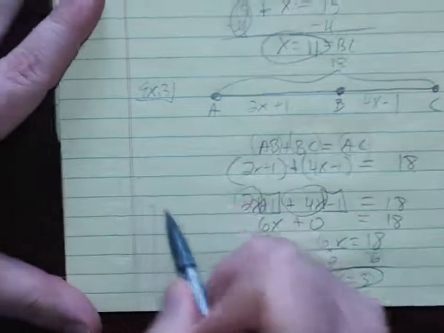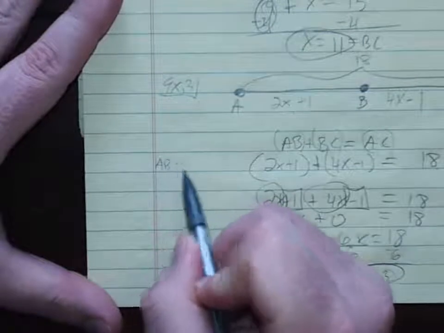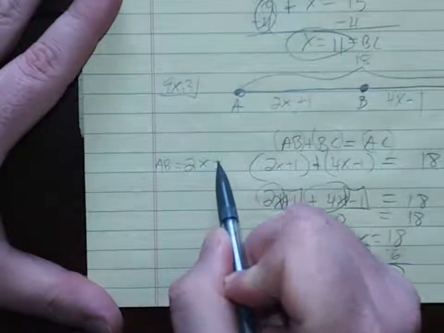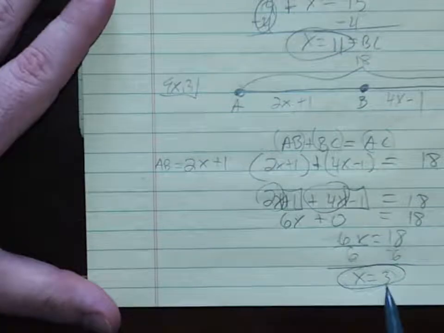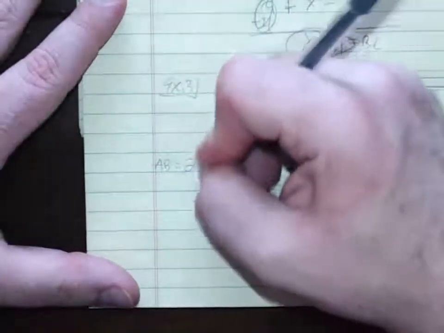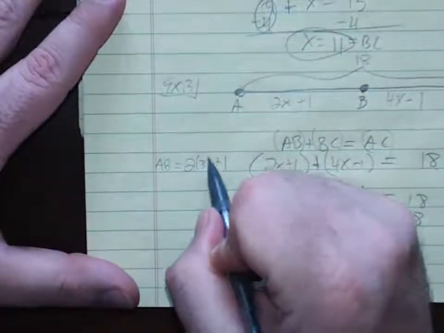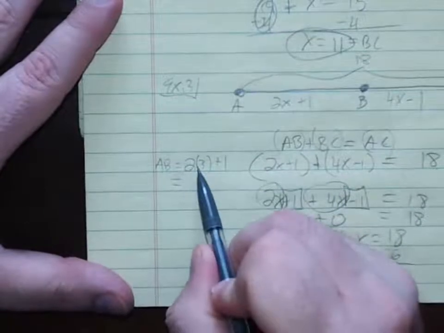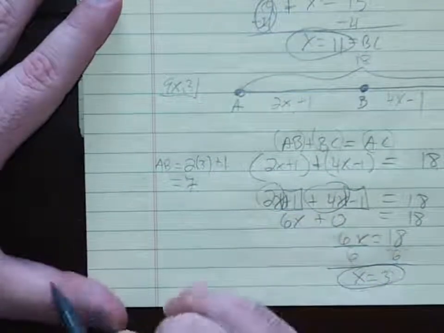So if I want to know what AB is, for example, we know that AB is 2 times x plus 1. Well, we know that x is 3 now. So instead of this being 2 times x, it's 2 times 3. 2 times 3 is 6, plus 1 is 7.